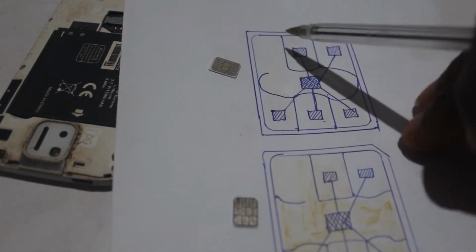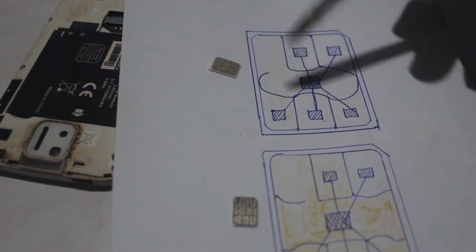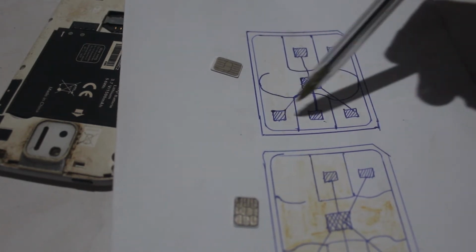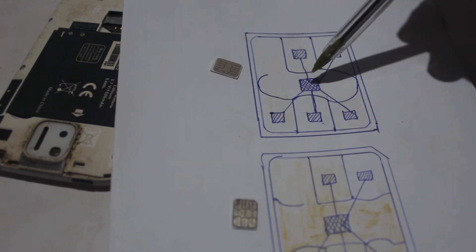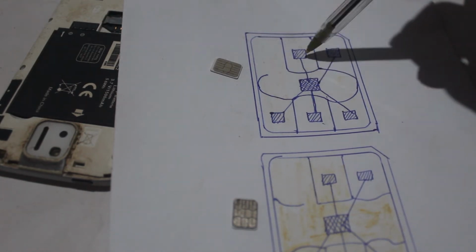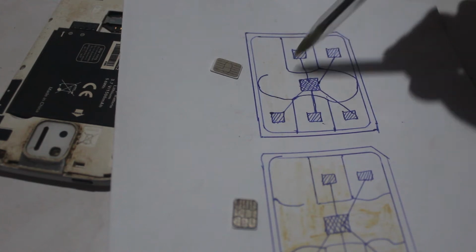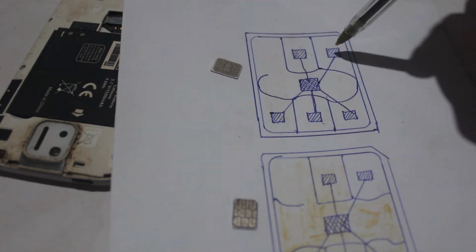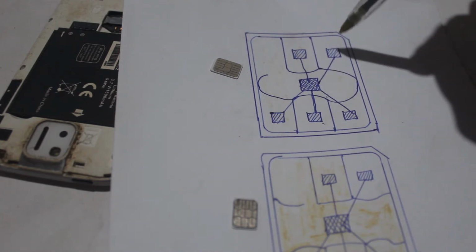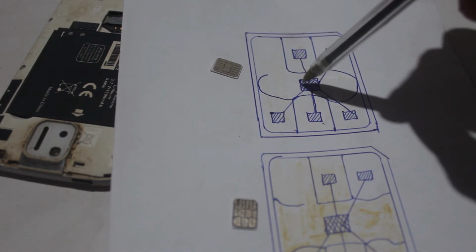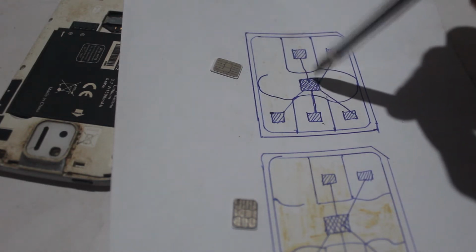The same thing on this one, 1, 2, 3, 4, 5, 6, and the one in the middle here, this is the main chip. This one controls all of the other portions of the SIM. So any connection that you are to activate or do on your phone has to go to the main central chip, which is this one.